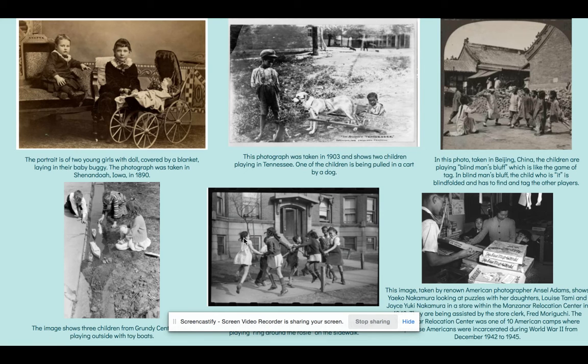The middle bottom picture is showing children who live in Chicago, Illinois. Illinois is a different state. They are playing Ring Around the Rosie on the sidewalk. Have you ever played Ring Around the Rosie? If you've played Ring Around the Rosie, have you ever played outside? Does this look like how you play the game Ring Around the Rosie?